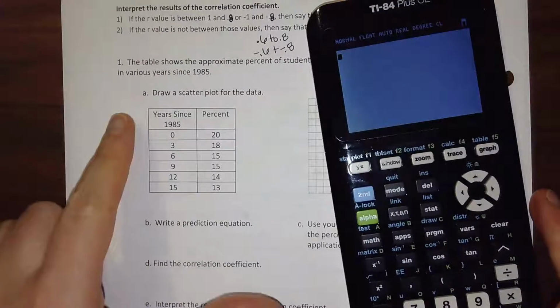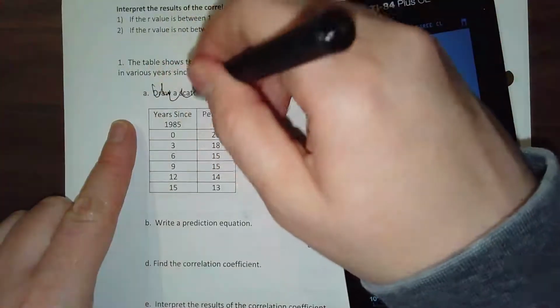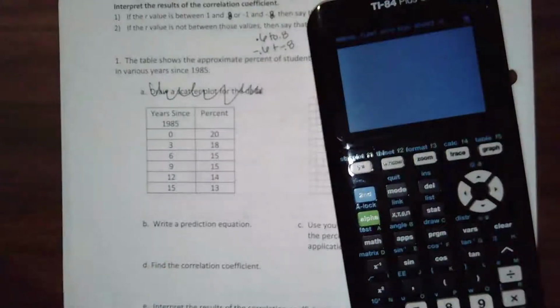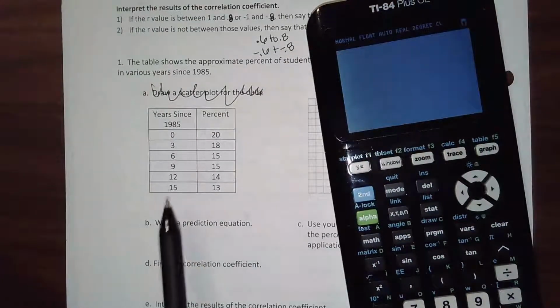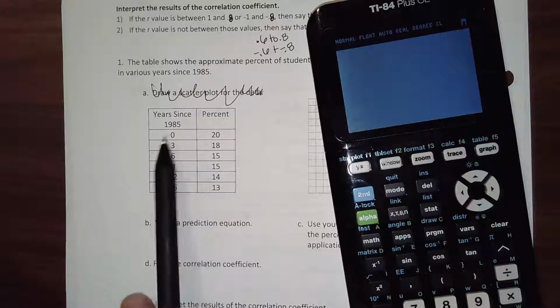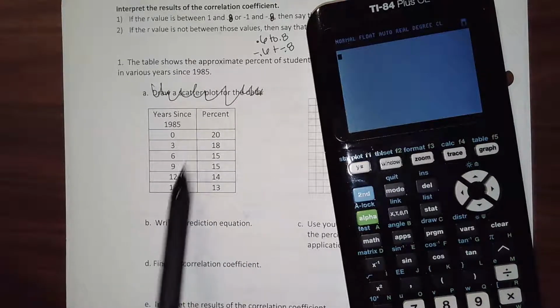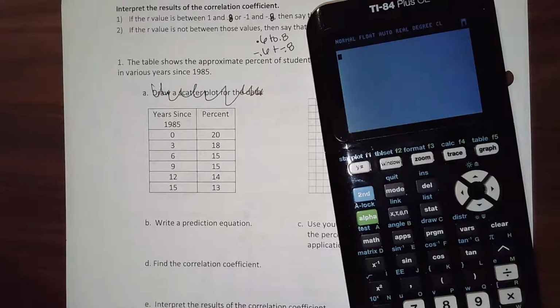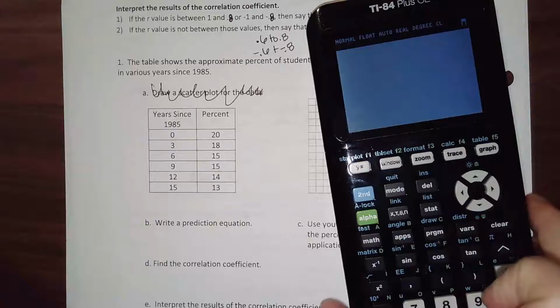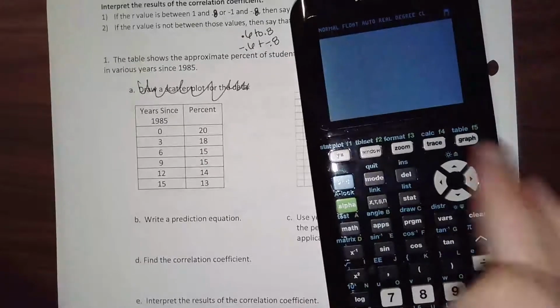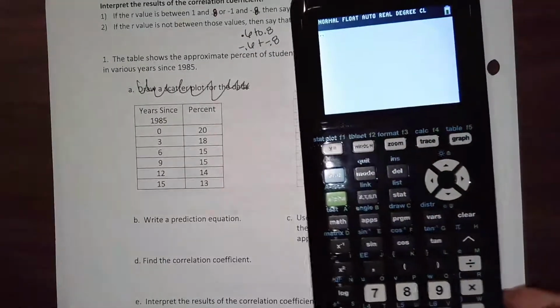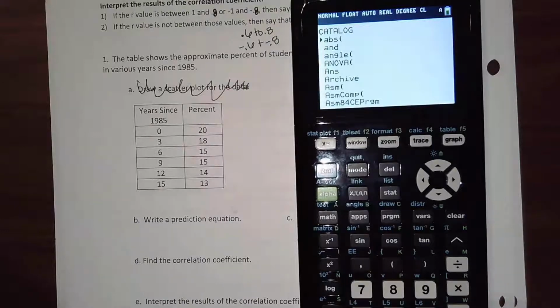So what I got going on here is we're not going to draw a scatter plot of any of these problems. Okay? And then we're going to talk about this. This is your table. Lists go list 1, list 2, list 3, so forth. We always use list 1 as our X and list 2 as our Y's. And literally we are going to let the calculator do everything for us. So the first thing we're going to do is hit the second button, and then choose 0. And when you do that, it pops up with your catalog.